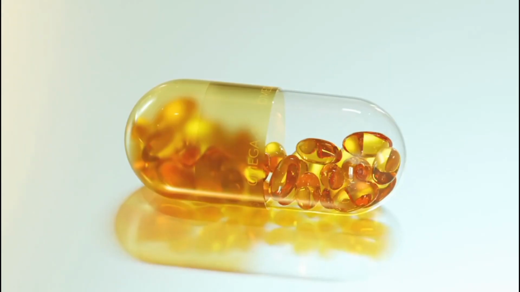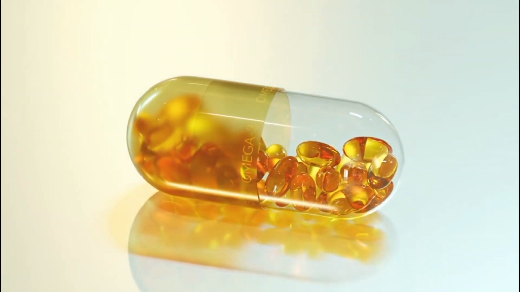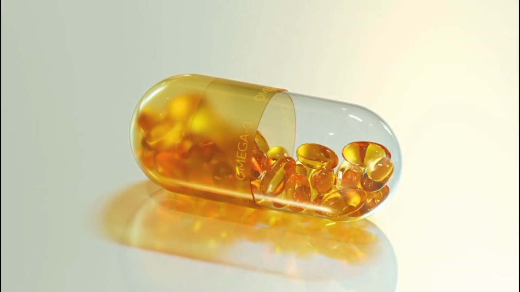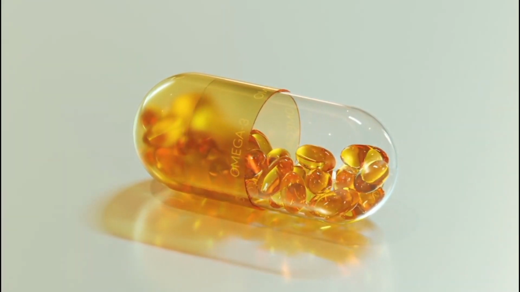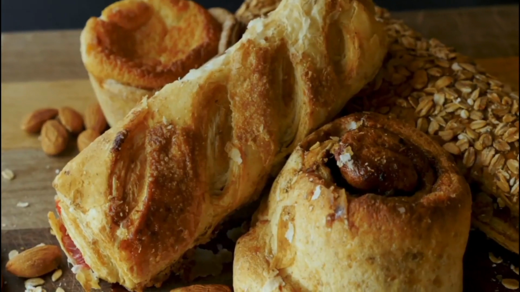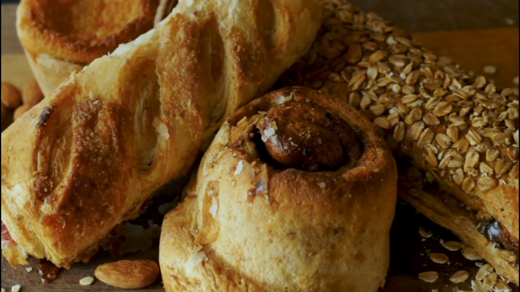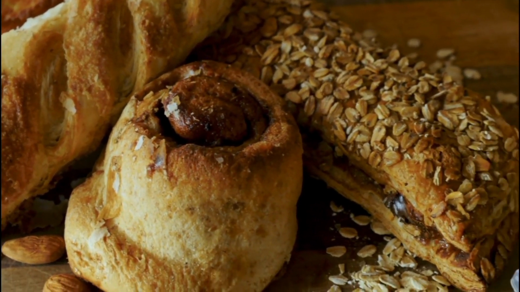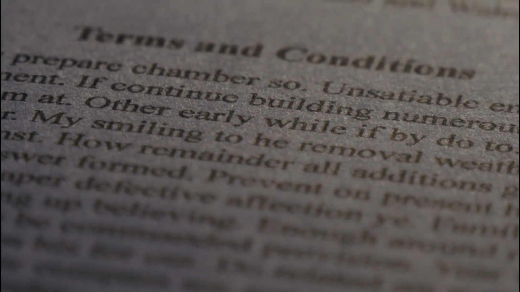Food sensitivities. Some individuals may experience gut inflammation due to specific food sensitivities or allergies. Common culprits include gluten, lactose, and certain food additives. Autoimmune reactions. In some cases, the immune system mistakenly targets healthy cells in the gut, leading to chronic inflammation. Conditions like celiac disease and autoimmune enteropathy fall into this category.